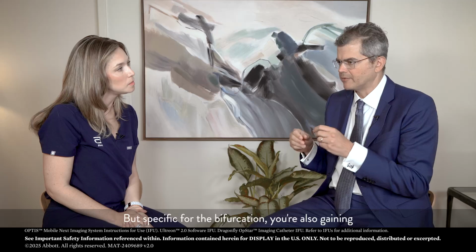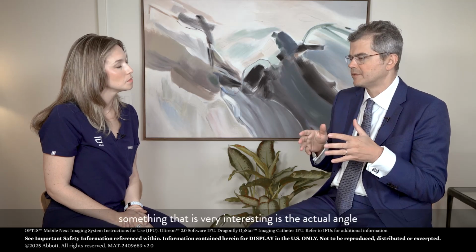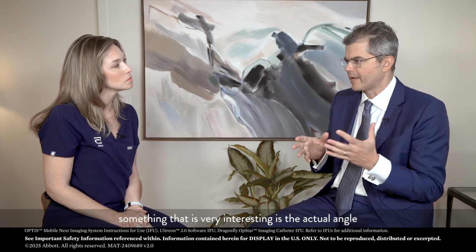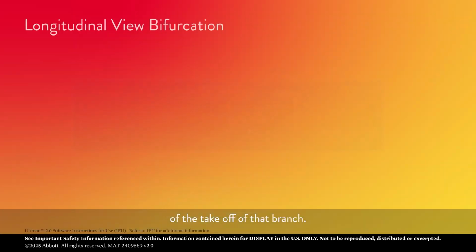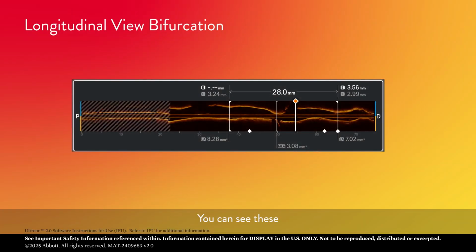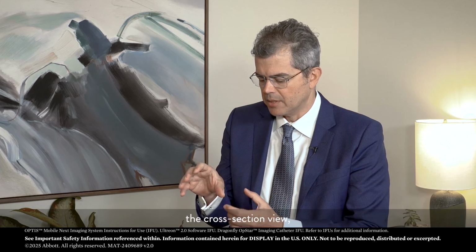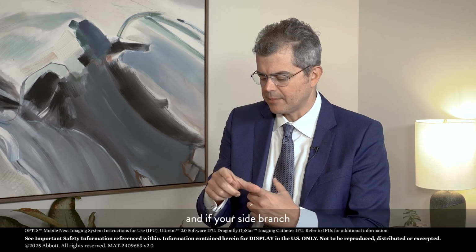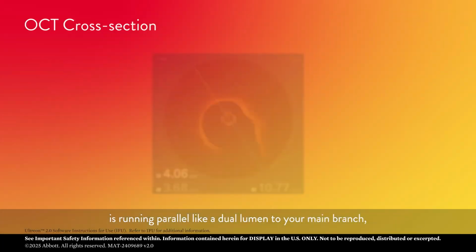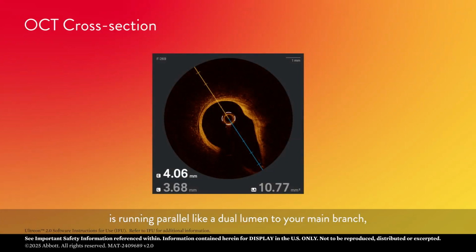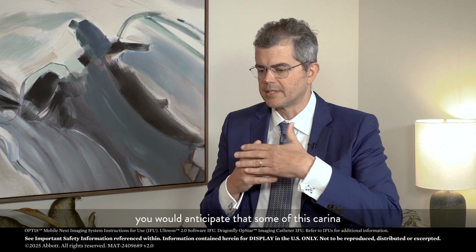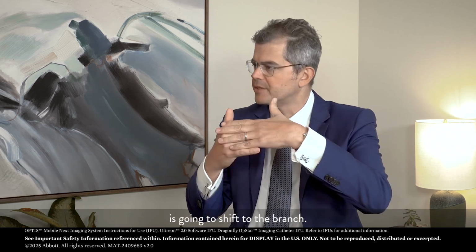But specific for the bifurcation, you also gain something very interesting, which is the actual angle of the takeoff of that branch. You can see this on the longitudinal mode. You can also follow the cross-section view, and if your side branch is running parallel, like a dual lumen to your main branch, you would anticipate that some of this carina is going to shift to the branch.